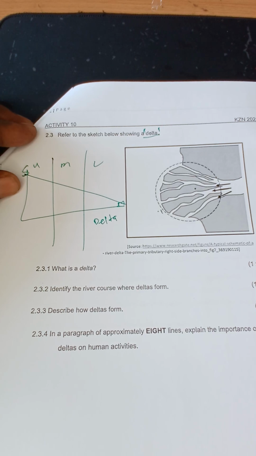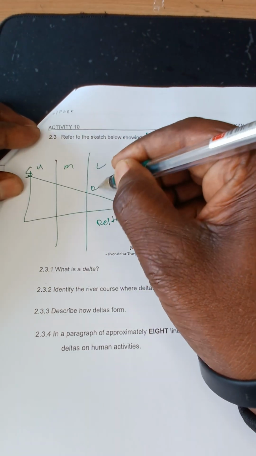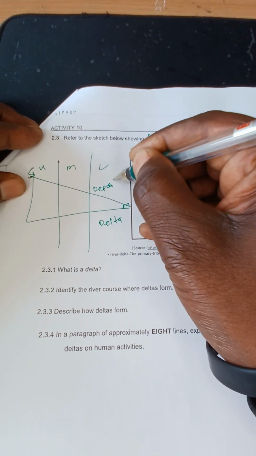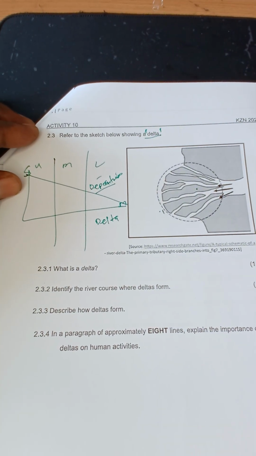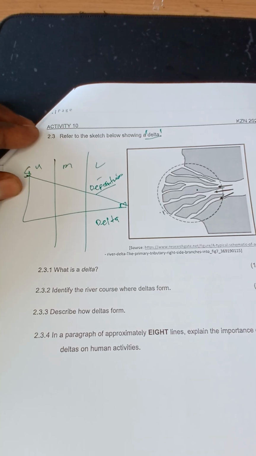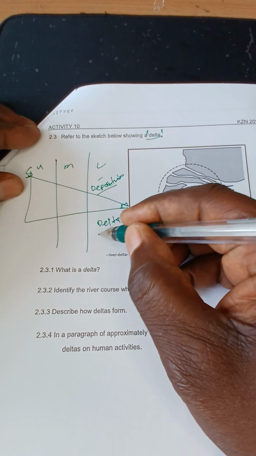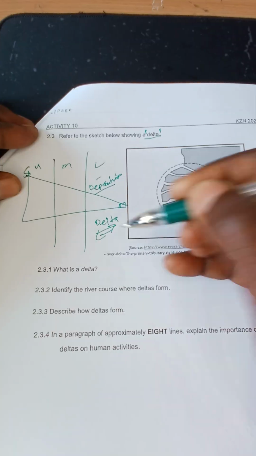Okay, that's number one, which means there is more deposition in the lower course of the river. So already you have an idea where you are likely to have this delta. It's a depositional feature that is found in the lower course of the river.